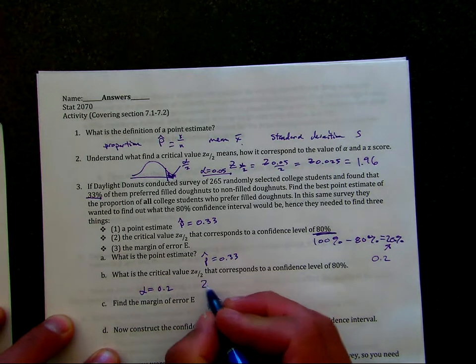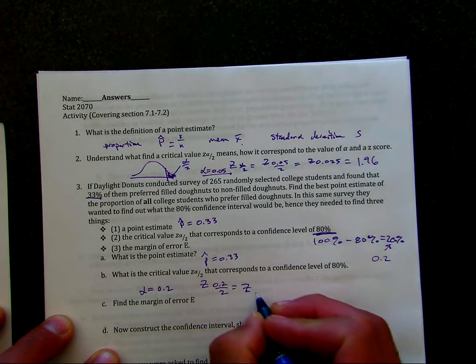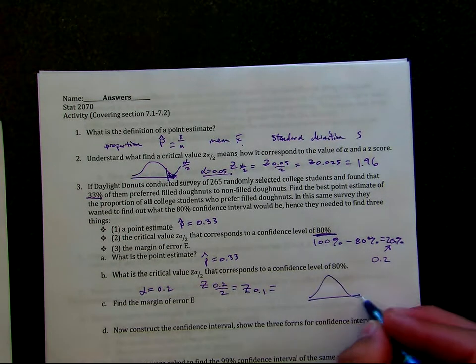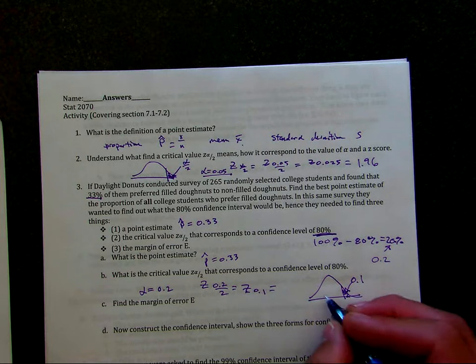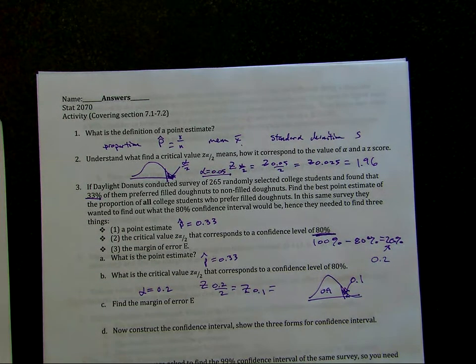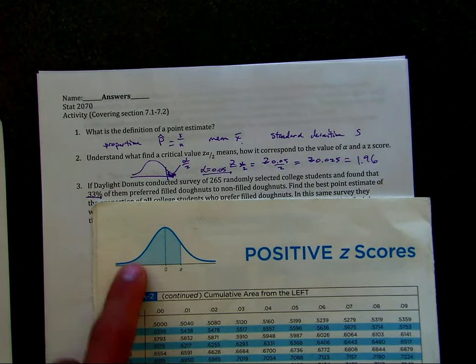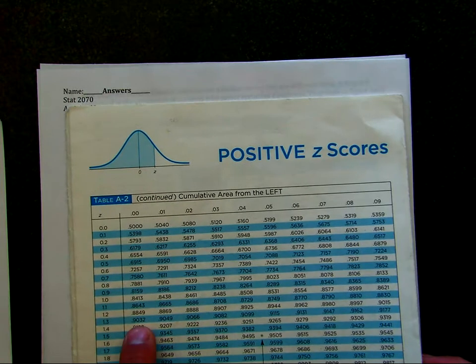So we need to find z of 0.2 divided by 2, which is z of 0.1. That means you're going to have 0.1 in that part of the tail. So you're going to find on your table where you have 0.9 from the left, coming from the left. If you go to this table, coming from the left, 0.9, we're going to see somewhere in here.